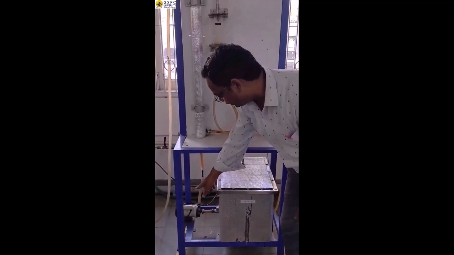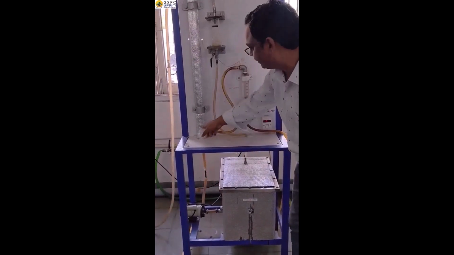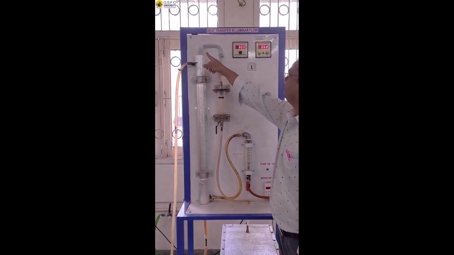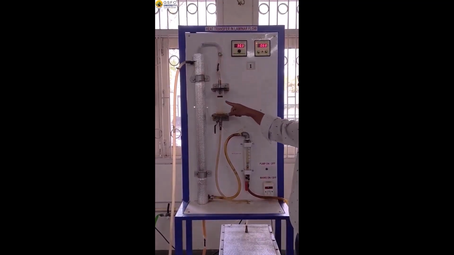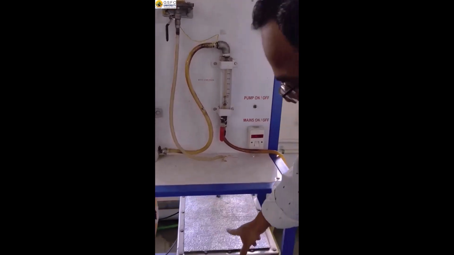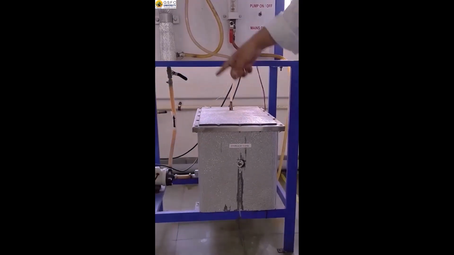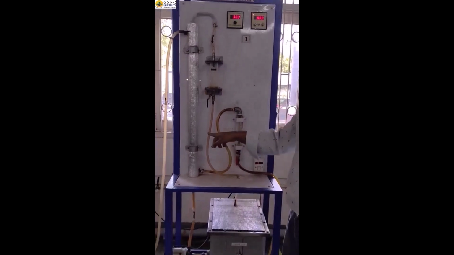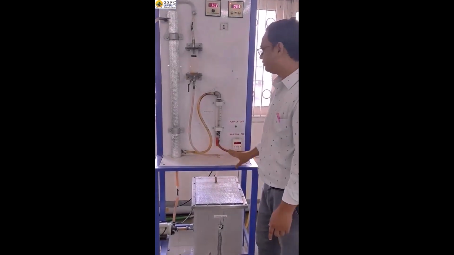This hot fluid is circulated through the pump to the valve, then it enters the heat exchanger, then it exits from the other end, it goes to the cylinder, then in the end it goes to the storage tank again. It's a complete circuit for the hot water.